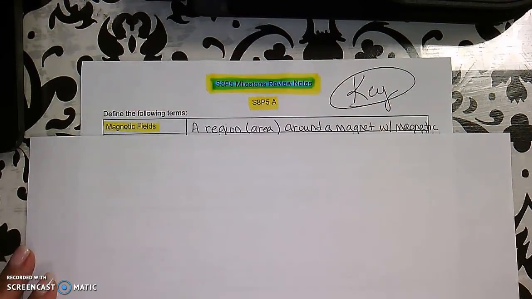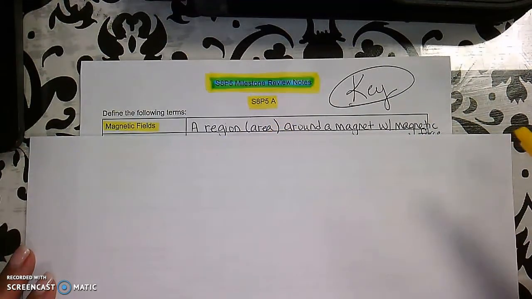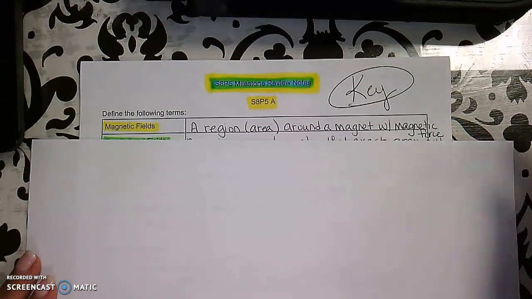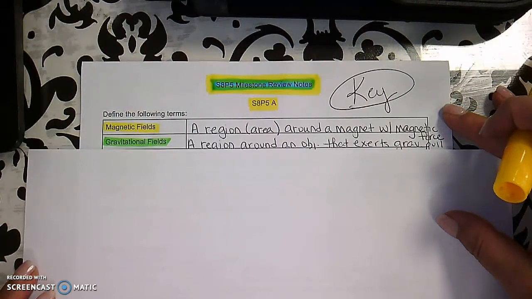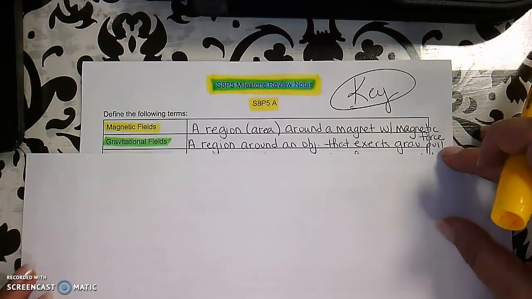So the first one is a magnetic field, and that is a region or area. A region is just a fancy word for area around a magnet with magnetic force. So the bigger the magnet, the bigger the magnetic field will be. A gravitational field is a region around an object that exerts gravitational pull.